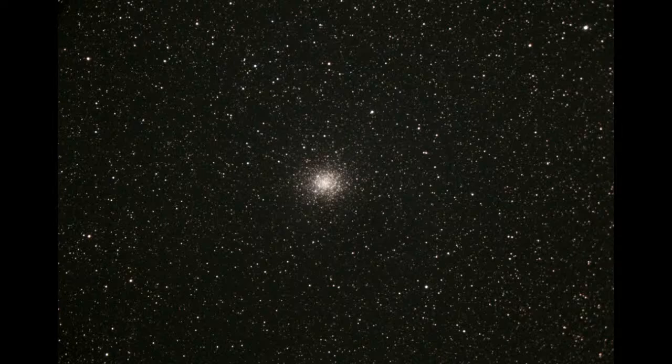This object is approximately 26,000 light years away. Its approximate age is about 11.9 billion years old. Globular clusters are some of the oldest objects in the universe, by the way.